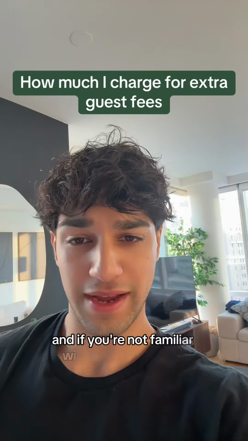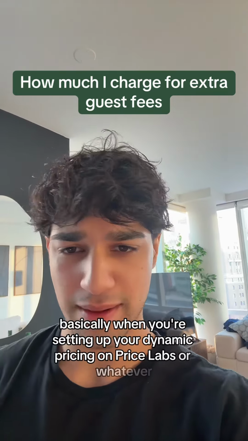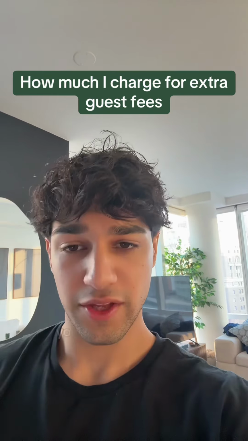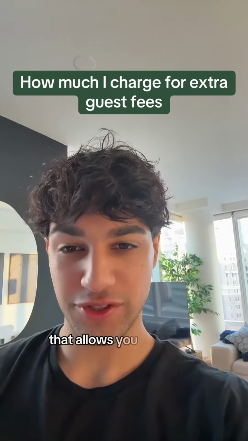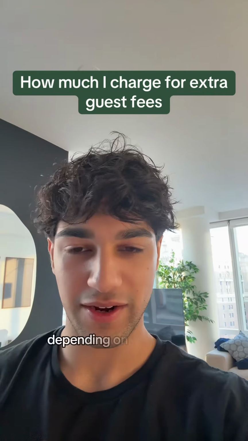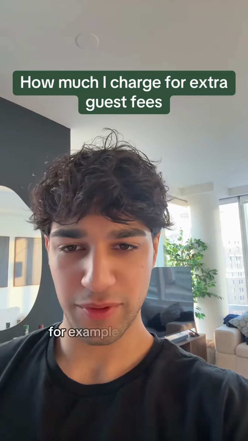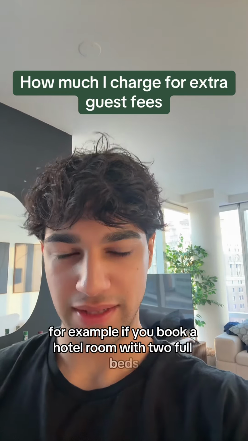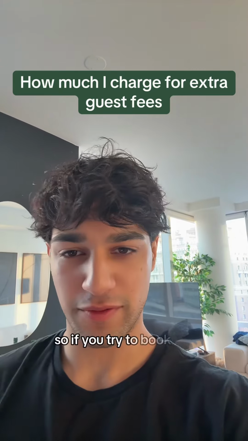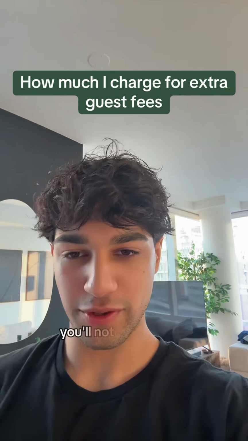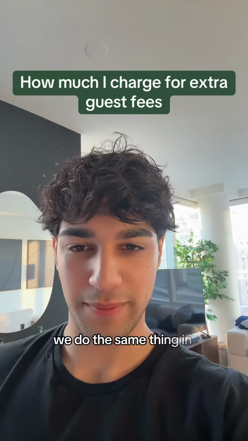And if you're not familiar with extra guest fees, basically when you're setting up your dynamic pricing on Price Labs or whatever software you use, you can actually set up something called an extra guest fee that allows you to charge more money depending on the amount of guests that are staying, just like hotels do. So for example, if you book a hotel room with 2 full beds, standard occupancy is 2 people. So if you try to book for 3 or for 4 people, you'll notice the price incrementally goes up per night. We do the same thing in our Airbnbs.